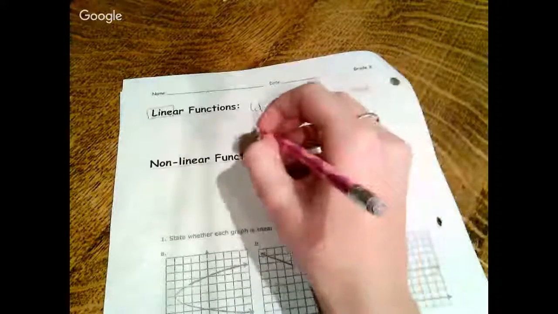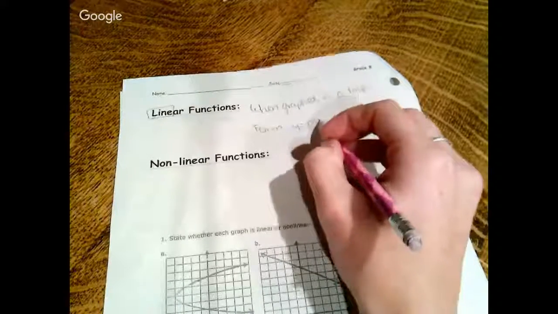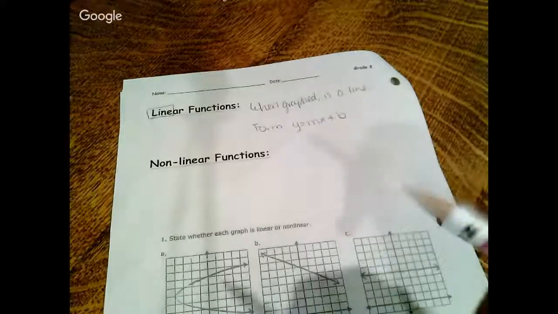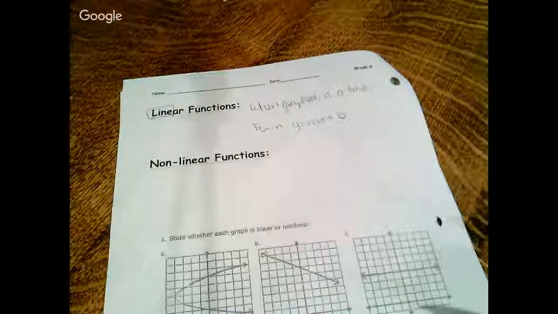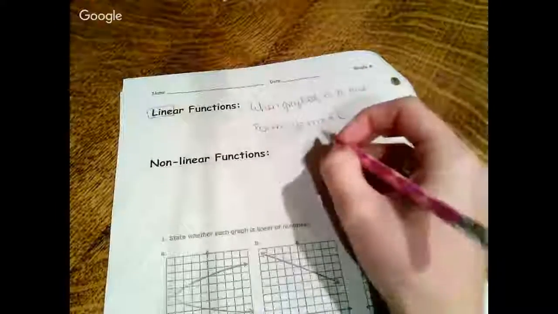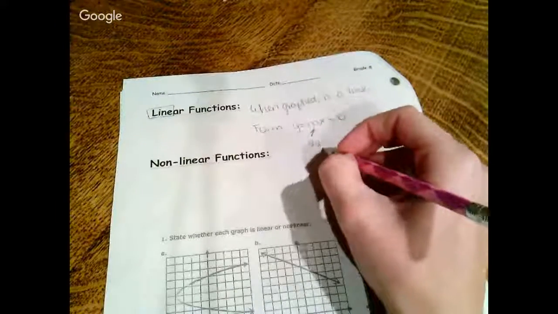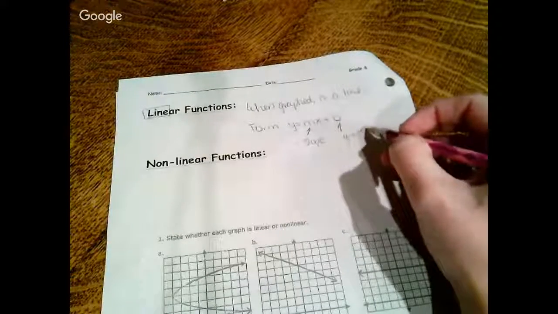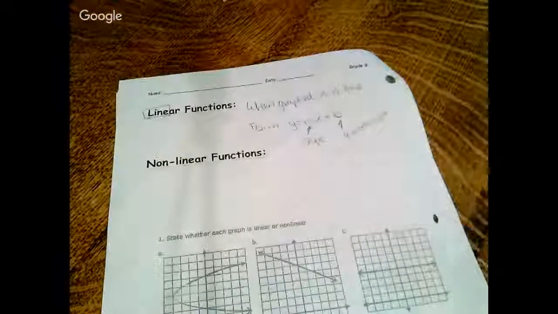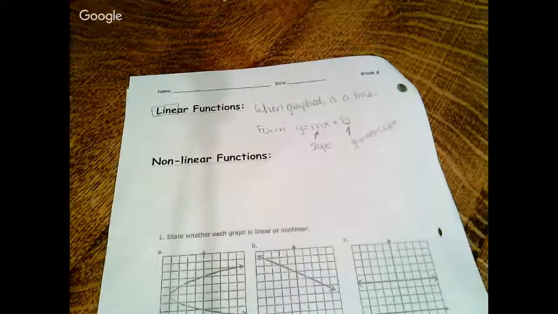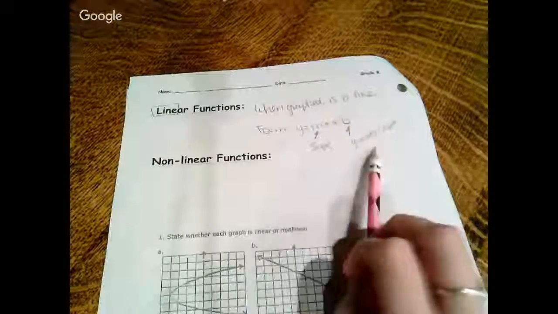So it's of the form y equals mx plus b, right? So it has a slope and a y-intercept, right? It's just a line. So remember that m is our slope and b is our y-intercept. Okay, so a linear function is a function that when it's graphed is a line with a slope and a y-intercept.